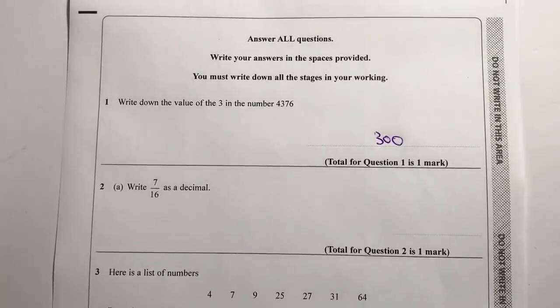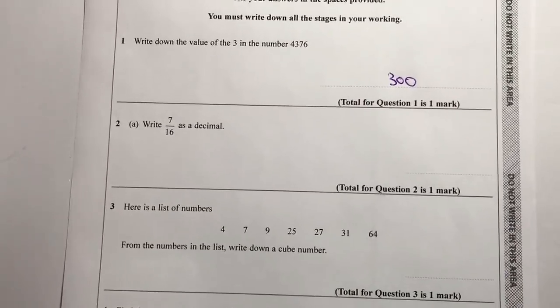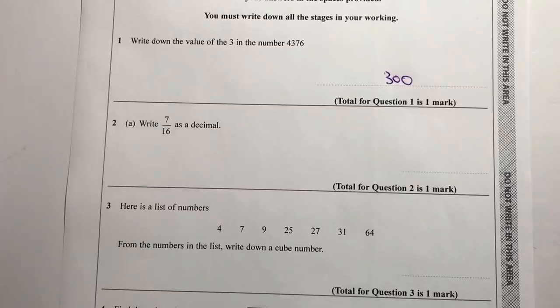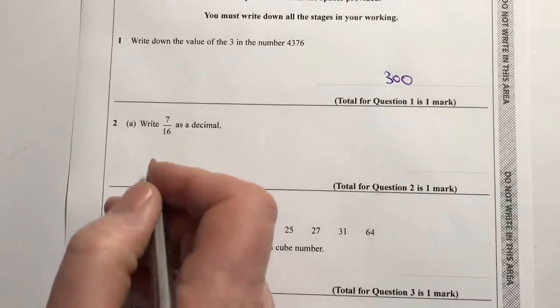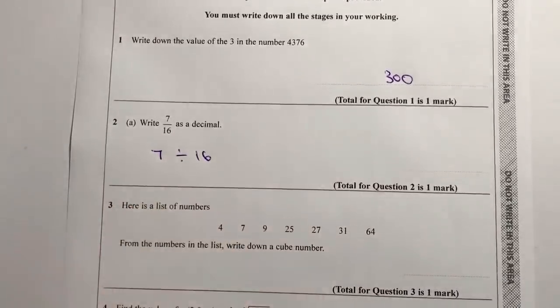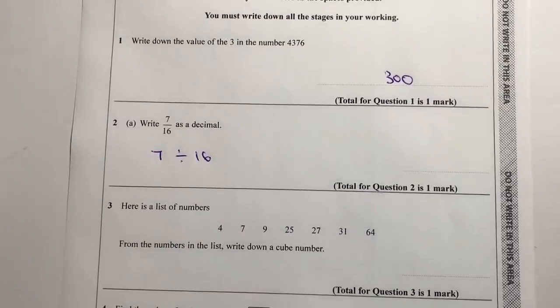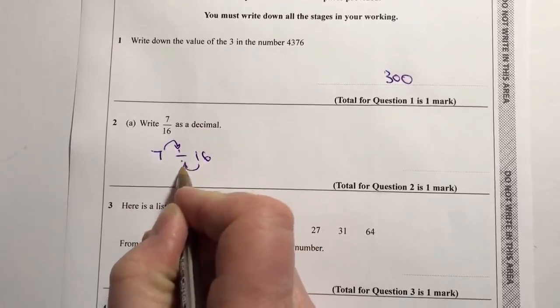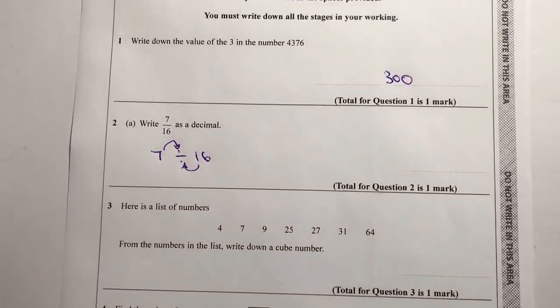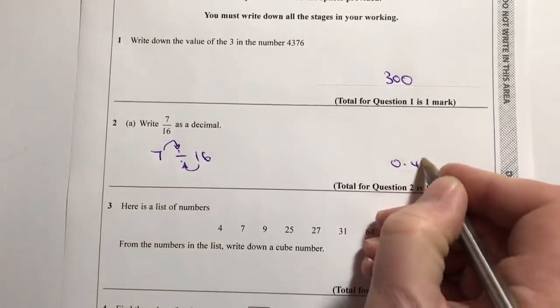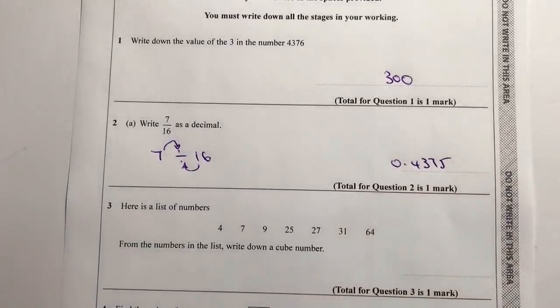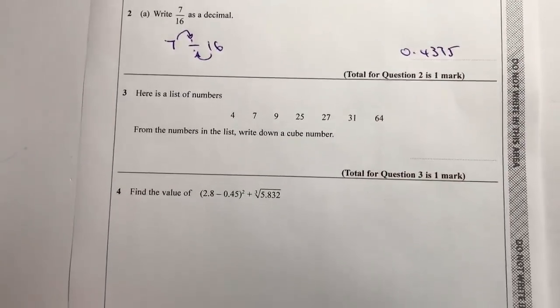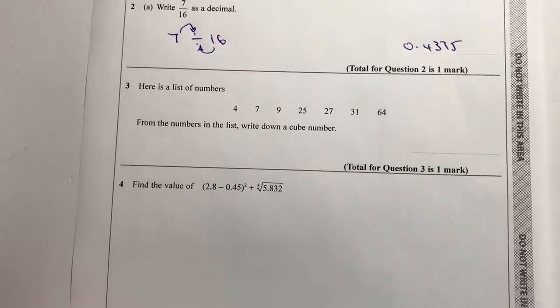Okay, let's move on then to write 7/16 as a decimal. Well, this is a calculator paper, so if you feed this into your calculator, what we're basically saying is what's 7 divided by 16. Remember that with a division, what that means is put that 7 here and put that 16 here. It's exactly the same as a fraction. So 7 divided by 16 in a calculator is 0.4375.